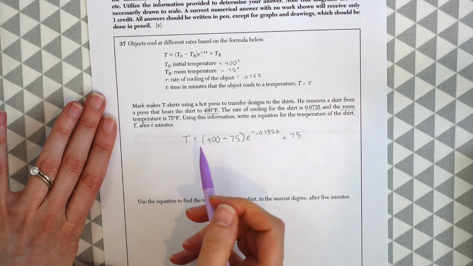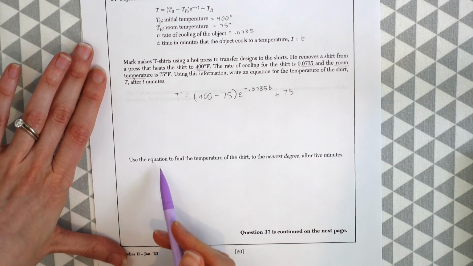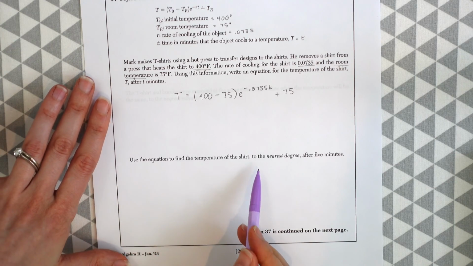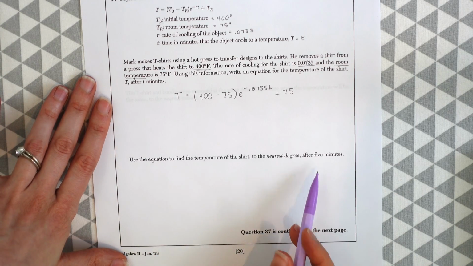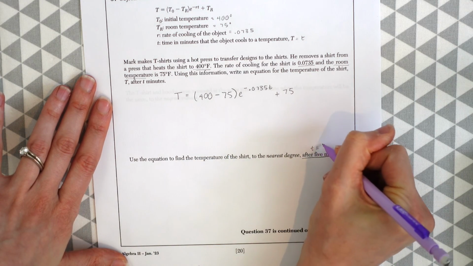So that's the answer to this part of the question. Now let's look at the next part. Use the equation to find the temperature of the shirt to the nearest degree after 5 minutes. So now we're going to use this, plugging in 5 for t.